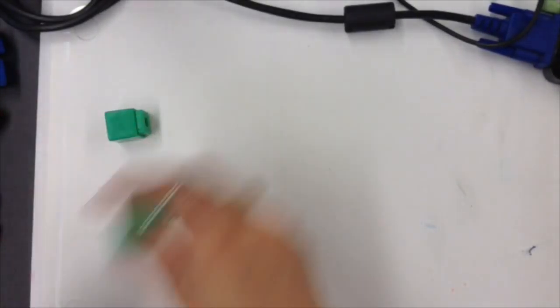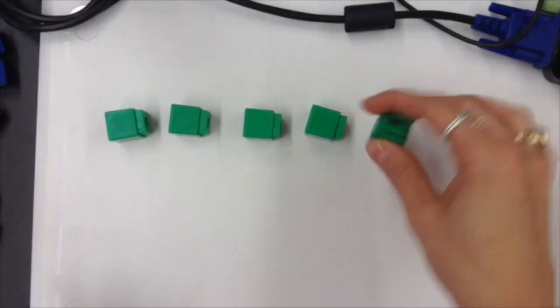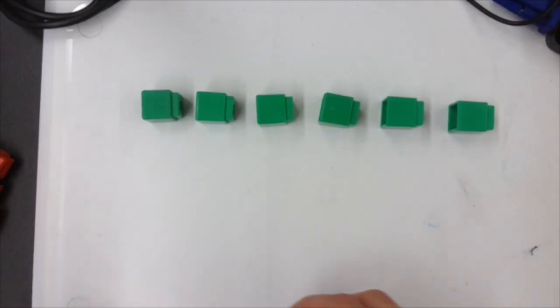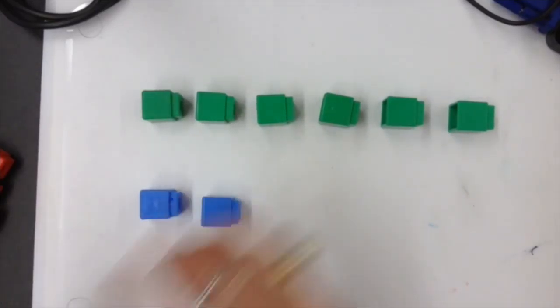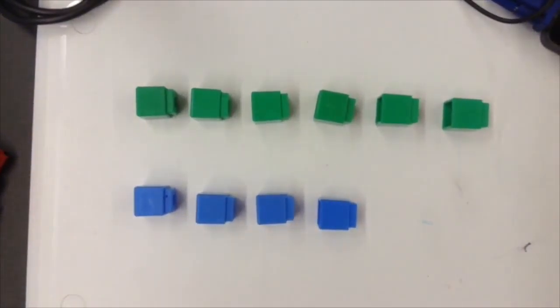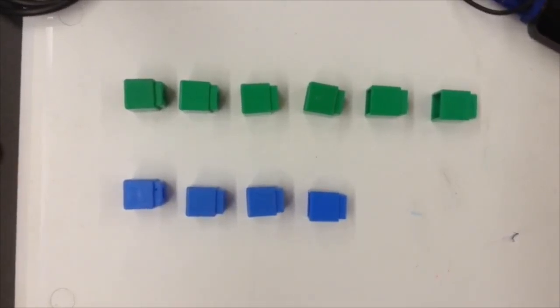Watch and see. So I'm going to use cubes to represent Mr. Price's first name, Stephen. S-T-E-V-E-N. My first name, Erin, is E-R-I-N. Well, look at that. It takes 6 cubes to represent all 6 letters of Mr. Price's name. It takes 4 cubes to represent the letters in my first name.